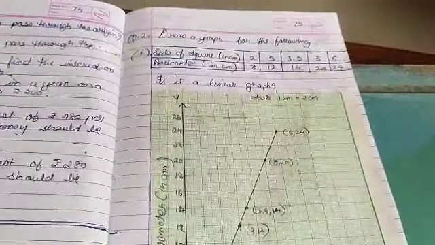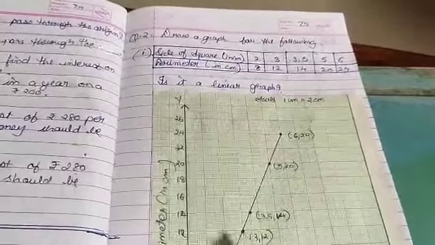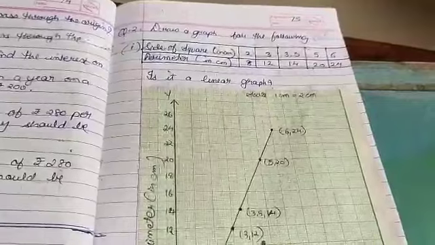Then if the side of a square is 3 and the perimeter is 12, 3 means you have to see on the x-axis 3 over here, and on the y-axis 12 is over here, and both points will meet over here. So put a point over here and write down 3 and 12.